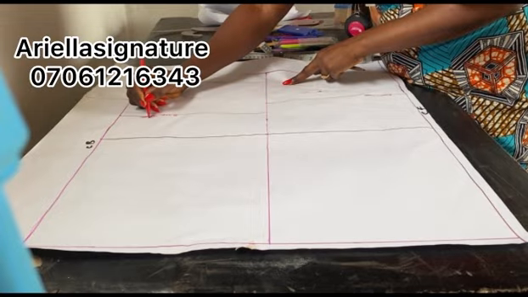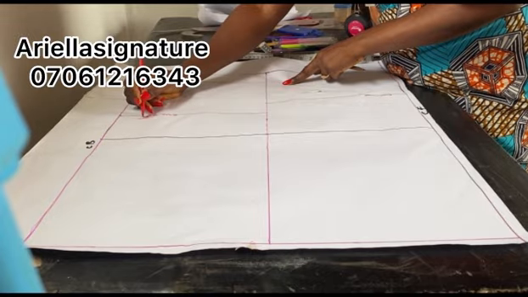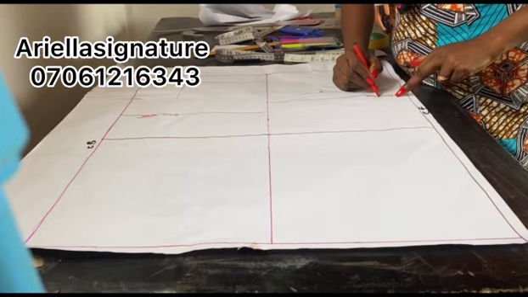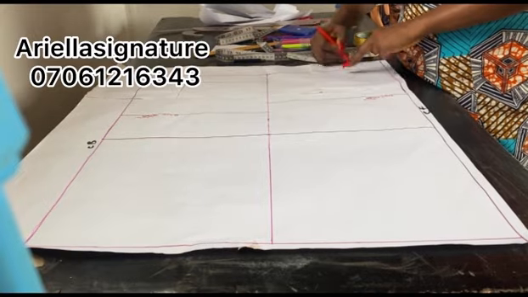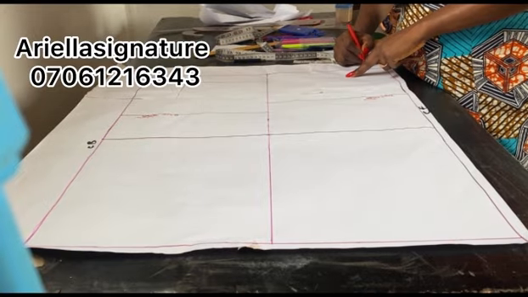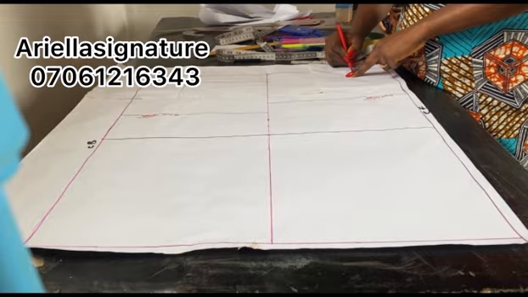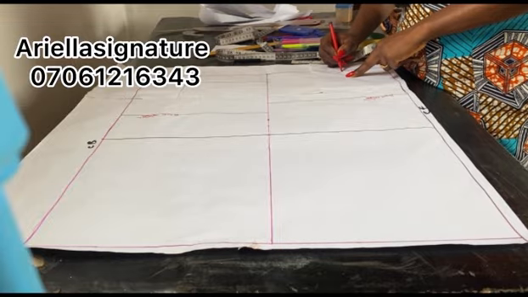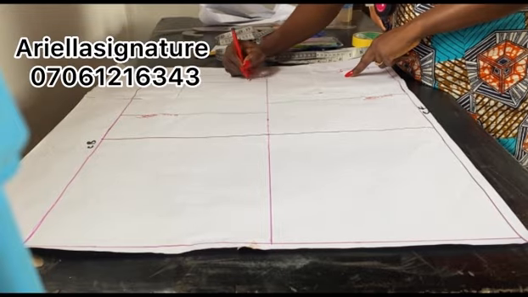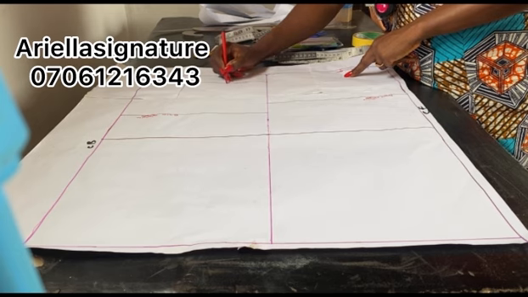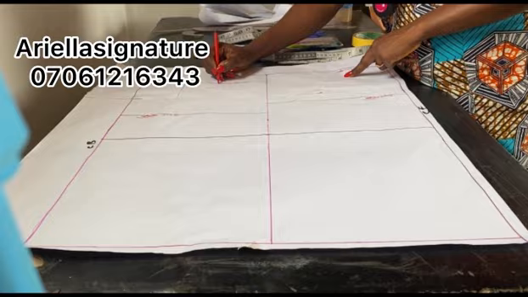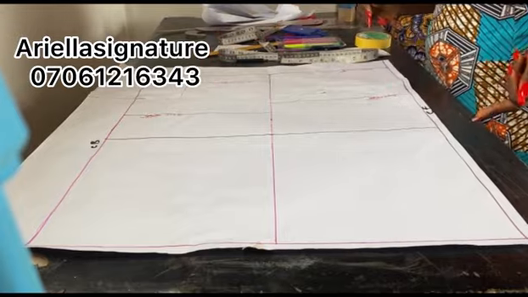Waist, please. This is the waist. This is the front length. This is the back length. Yeah, full length. That is the blouse length. You understand?